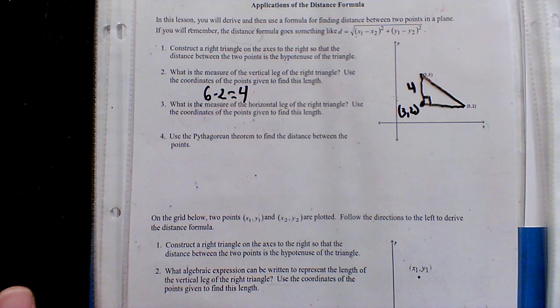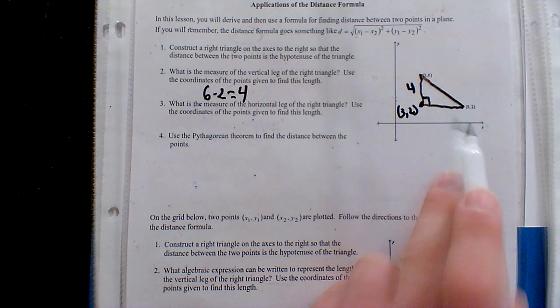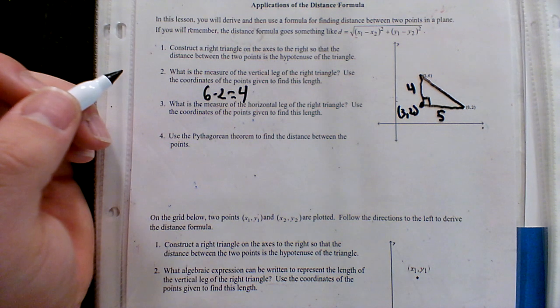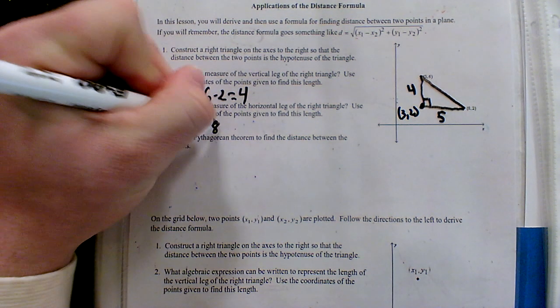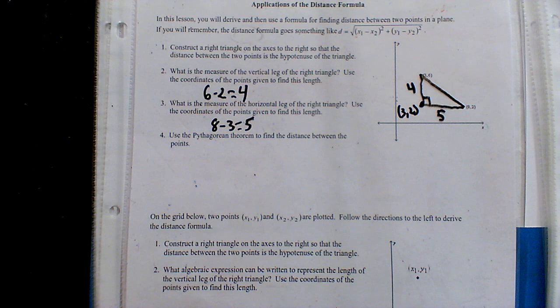So number 3 is, what's the measure of the horizontal leg of the right triangle? Use the coordinates of the points given to find its length. So now we're looking at this side. So we know it's going to be 5. Again, we're using the coordinates. What are we subtracting? 8 minus 3. That gives us 5. Very good.